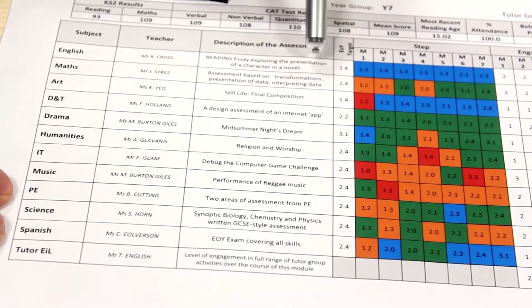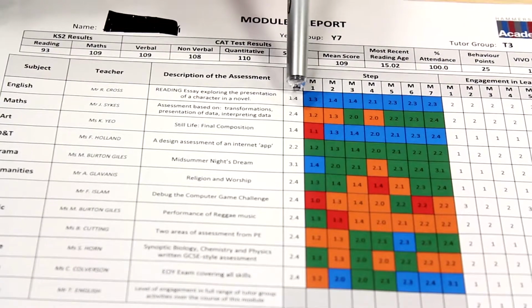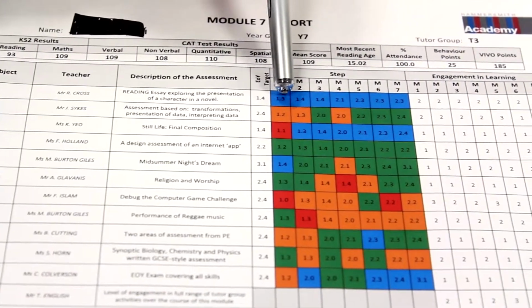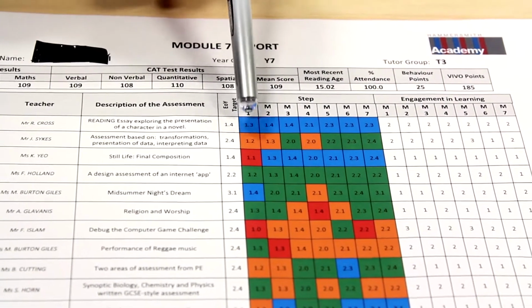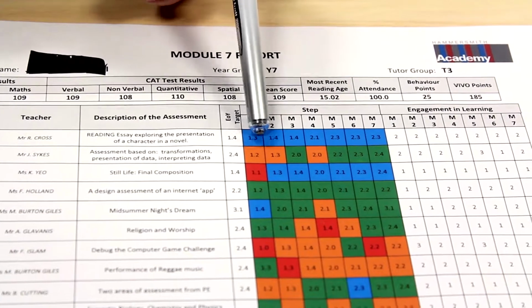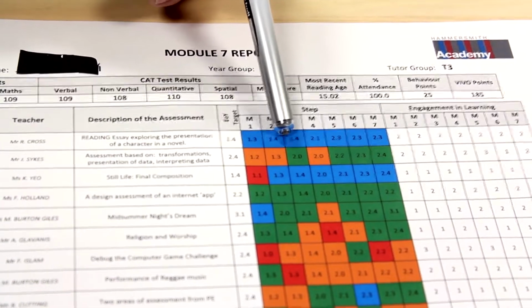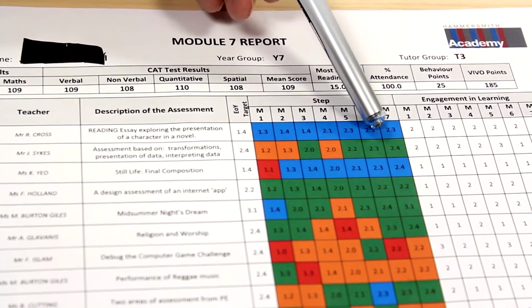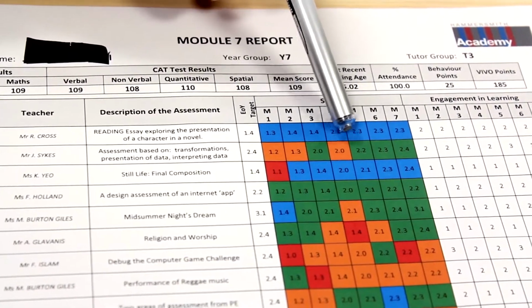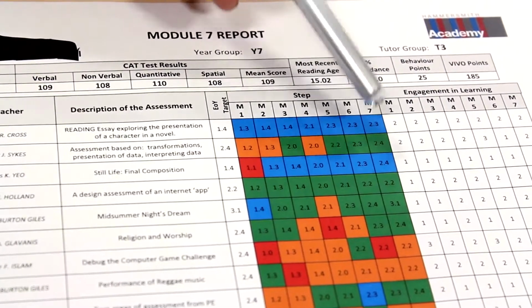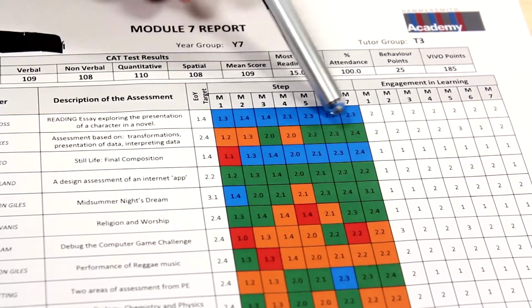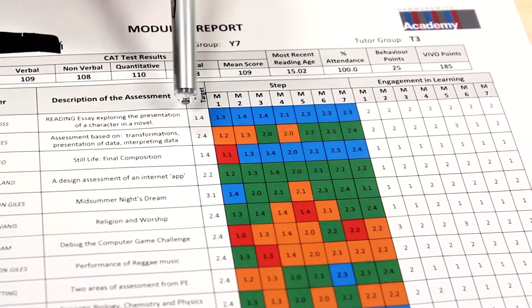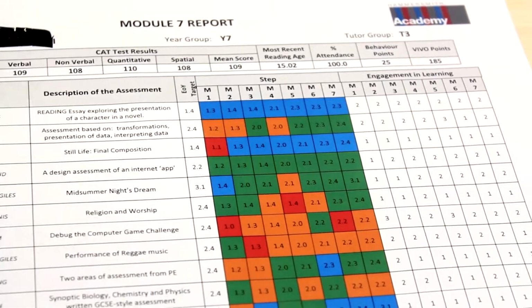We can see here this student was doing English, and they clearly were attaining higher than their target grade, and they are blue. In fact, they remained blue across the year. That means this child's target in year 8 will go up. They are performing well above what we might expect them to be performing at.